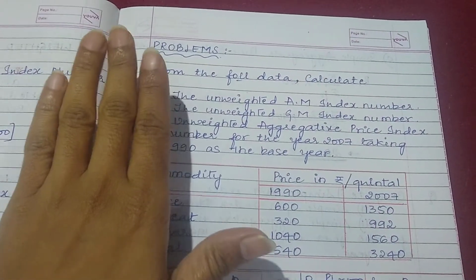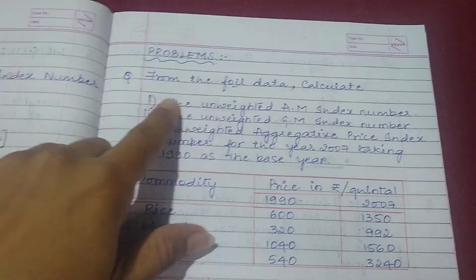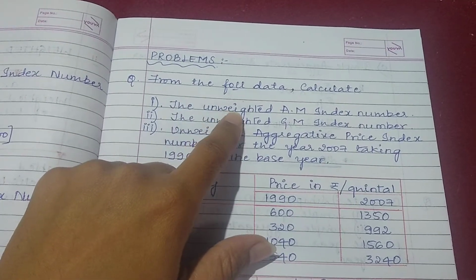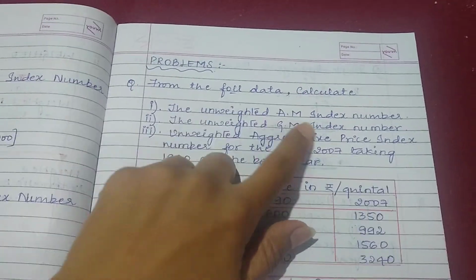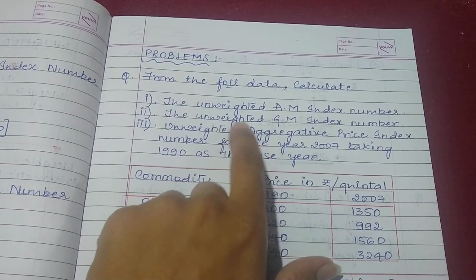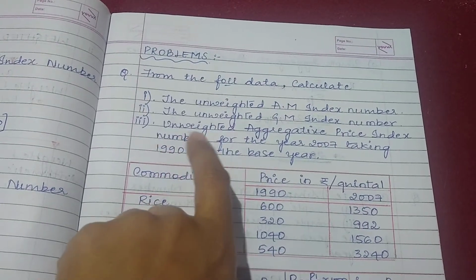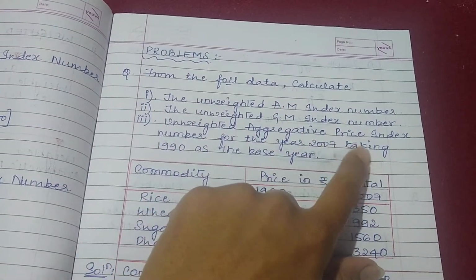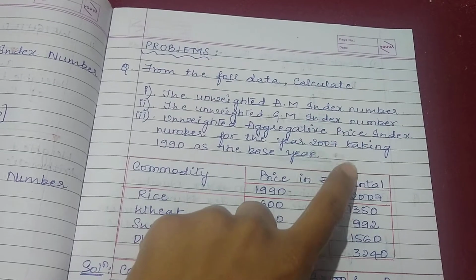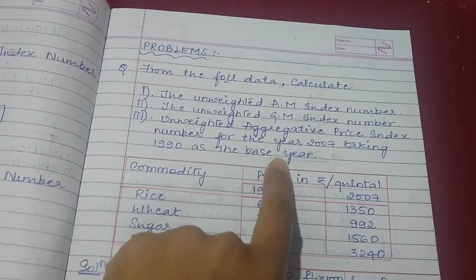I am teaching you a simple index number. Please remember that. Okay. Now, from the following data, calculate the unweighted, that is simple arithmetic mean index number, and the unweighted geometric mean, that is simple geometric mean index number. The third one being unweighted aggregative price index number for the year 2007, taking 1990 as the base year.